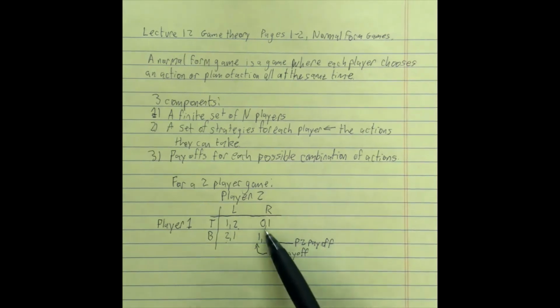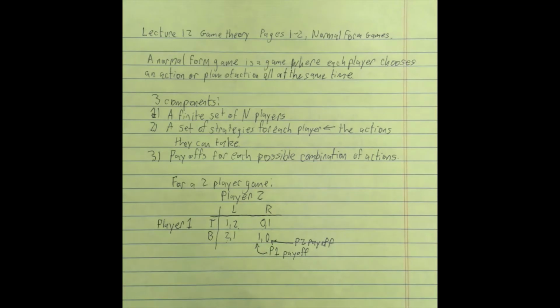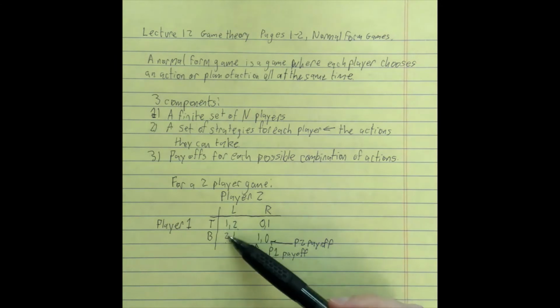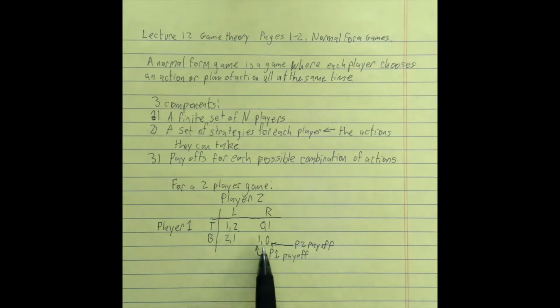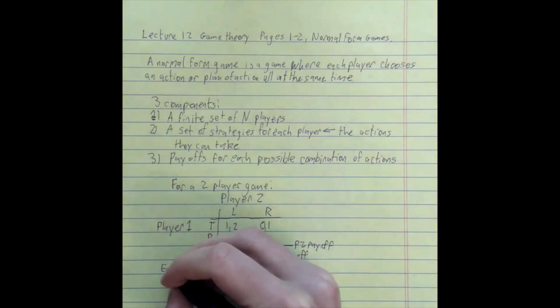Right? If top right gets played, player 1 gets 0, player 2 gets 1. It's always, the first is always player 1, second is always player 2. Okay. So we can see here that each player's payoff depends not only on their own strategy. Player 1's payoff depends on whether they choose top or bottom, but also whether player 2 chooses left or right.